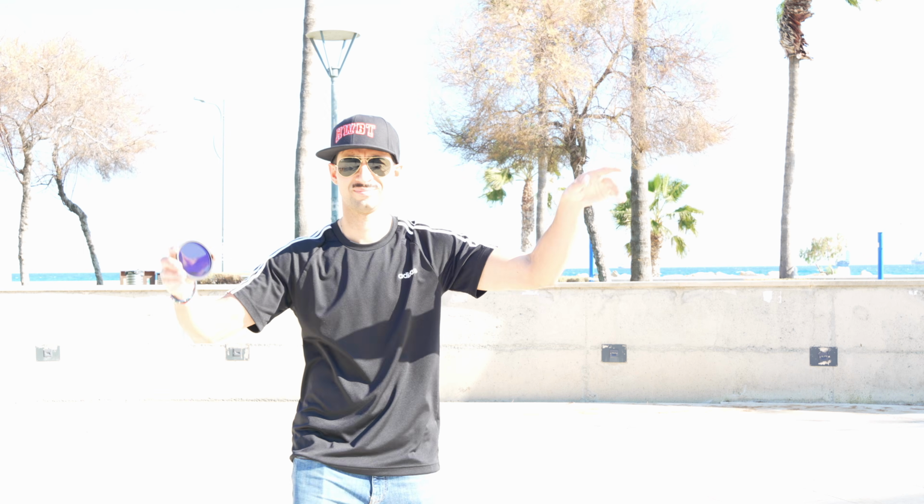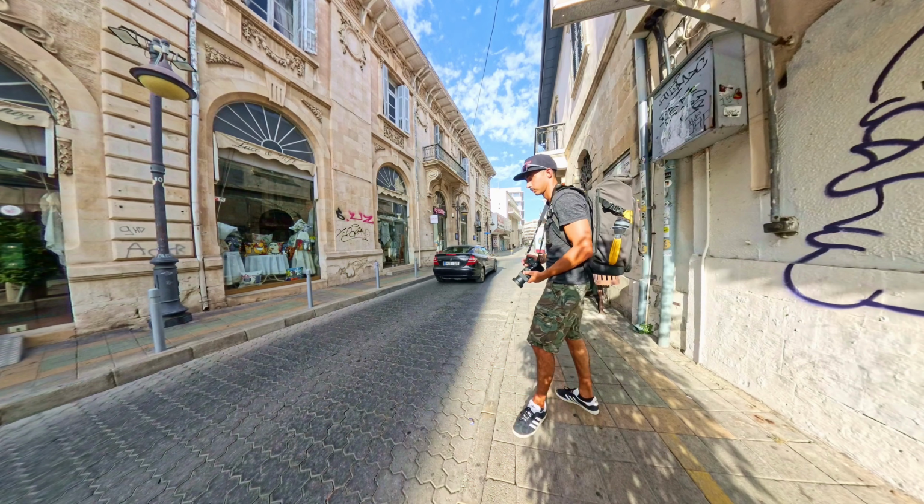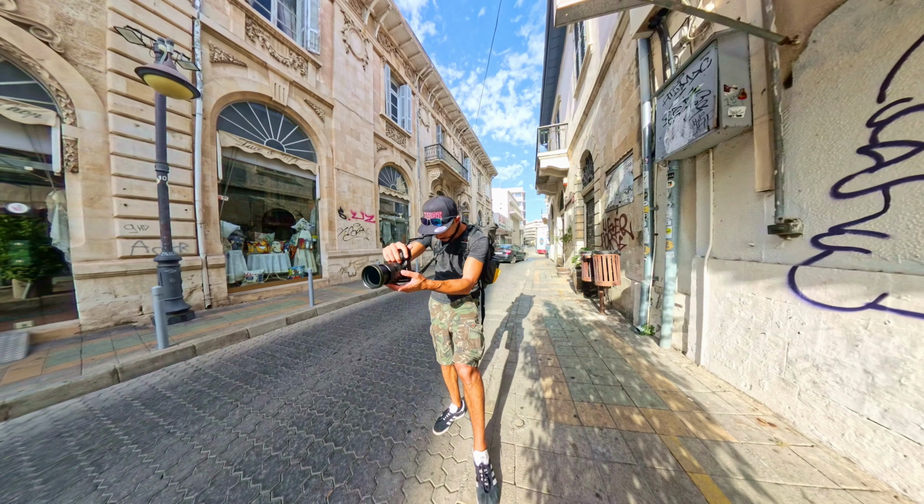ND stands for neutral density, and essentially an ND filter is a filter that you place over your lens to block light from reaching your sensor without impacting the color in your scene. Think of it like a pair of sunglasses for your camera. Now we don't need ND filters necessarily for photos, but if we want to be a little bit more creative with our photography, then an ND filter can be very useful.